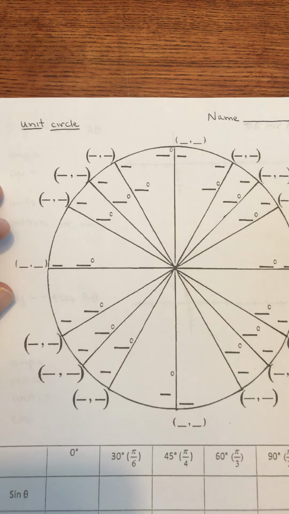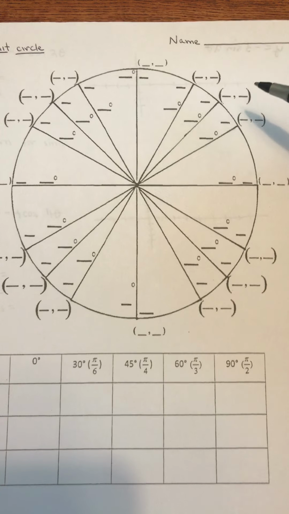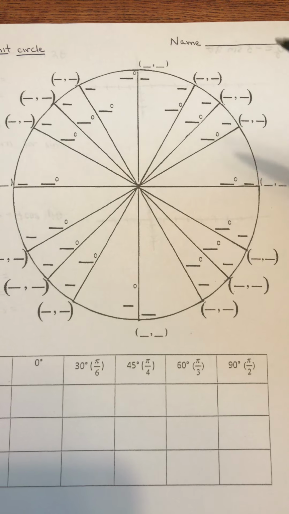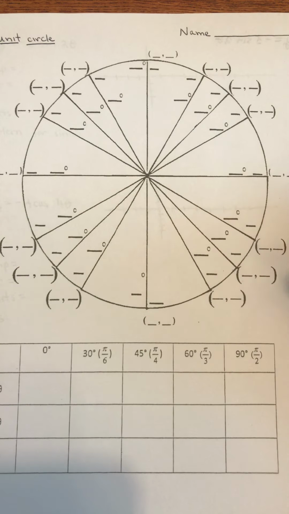All right, we're going to do a little more work on the unit circle. If you remember, we did this before. We're going to practice that again. I'm going to do 2 quadrants. You're going to do the other 2 for homework. And then I'm going to do a graph on the back of this, and you're going to do 1 graph for homework. So finish the table and do the second graph.